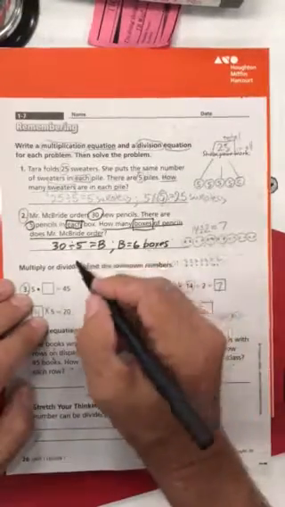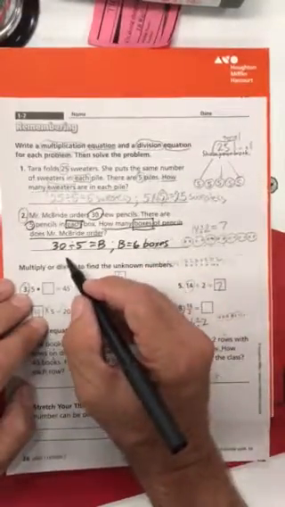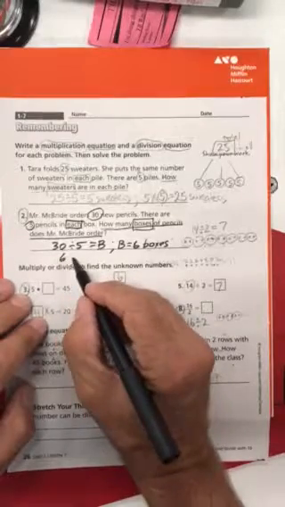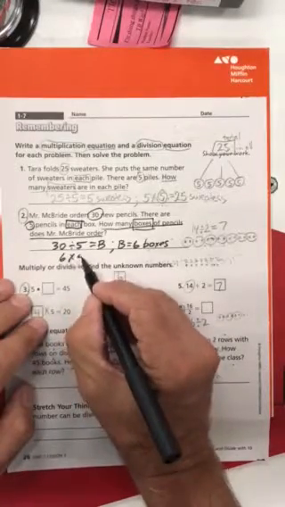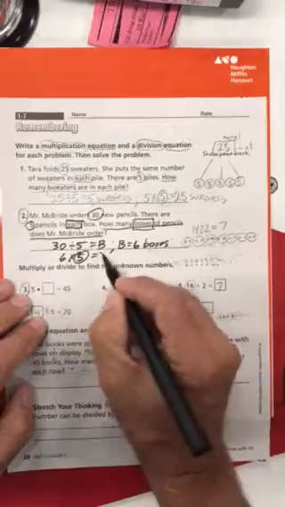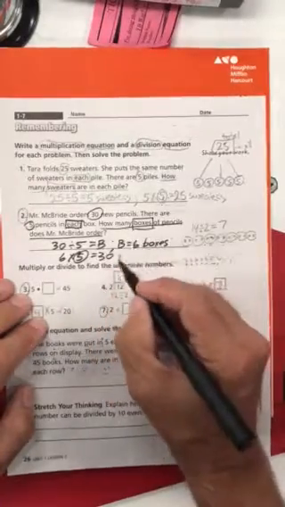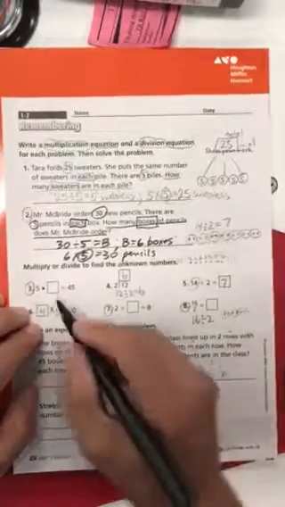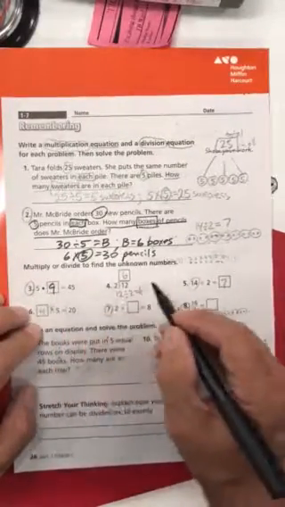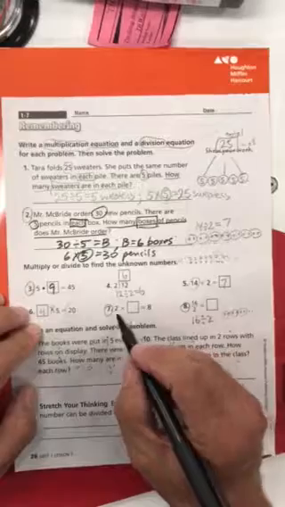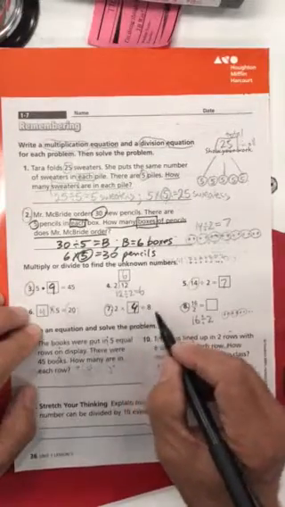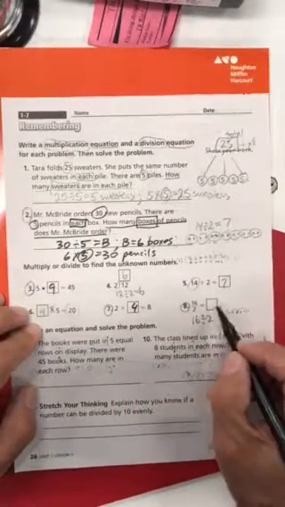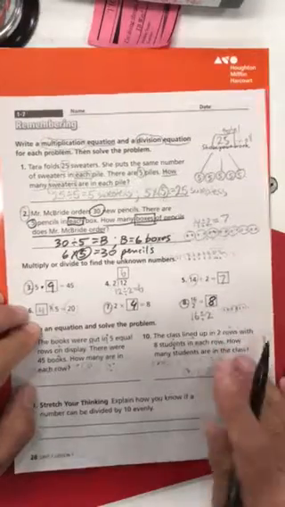And a related multiplication, by the way, would be what I just showed you. 6 boxes of 5 equals 30 pencils. 5 times 9 is 45. 2 times 4 equals 8. 16 divided by 2 equals 8.